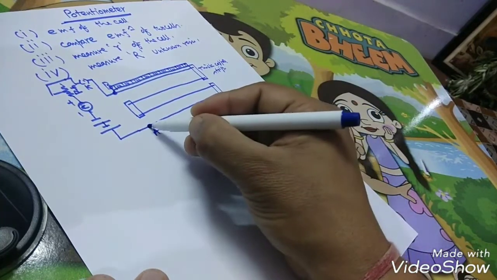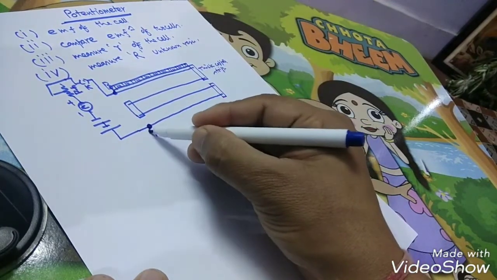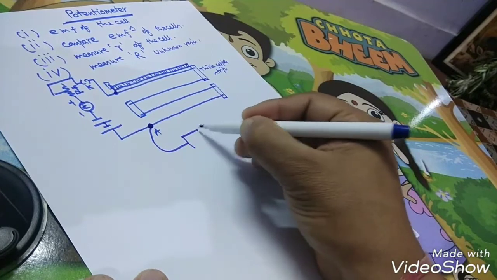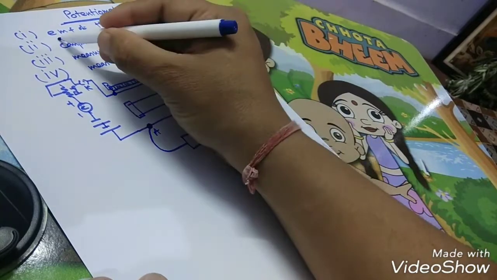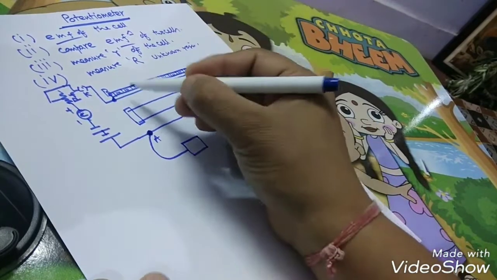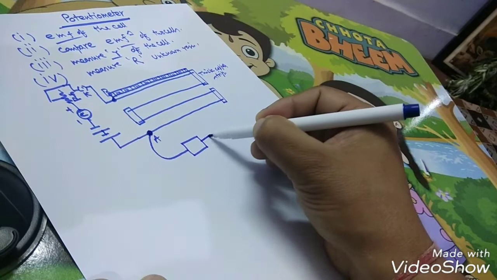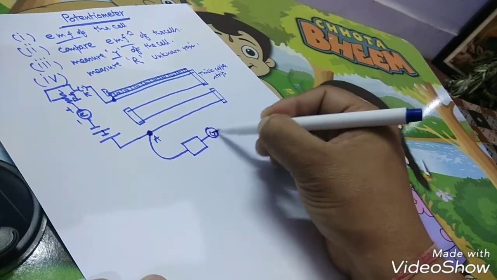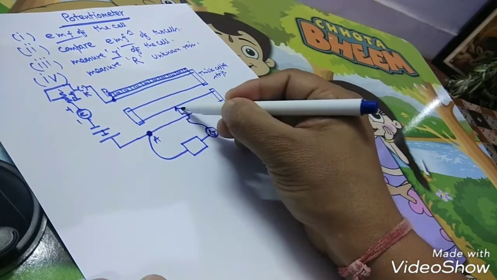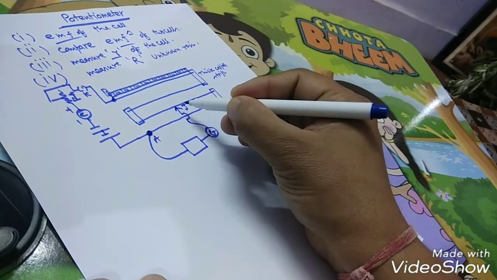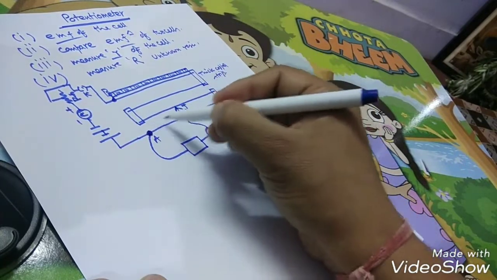From this positive end of the potentiometer, which is connected to the positive terminal of this battery, we will connect this system. This system will vary for different purposes: to measure EMF, to compare EMFs, or to measure internal resistance. As per the requirement, this system will vary. This will be connected to a galvanometer, and this galvanometer will be connected to a jockey, and this jockey can be contacted at any point along the length of this potentiometer wire.